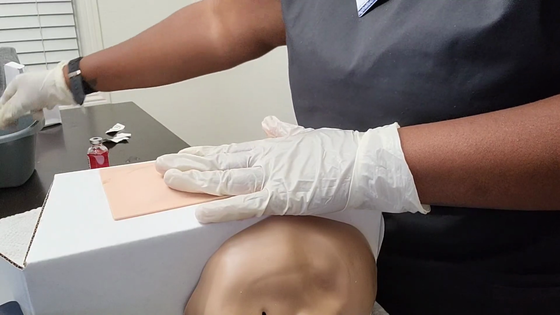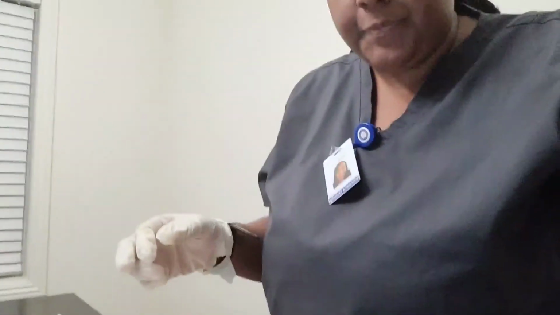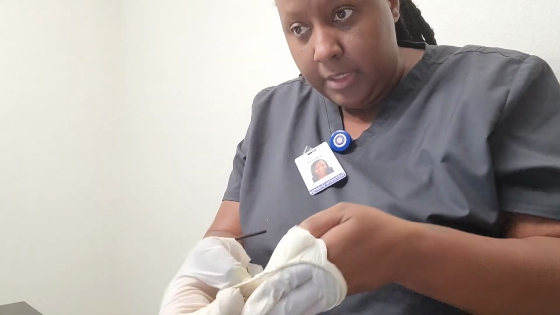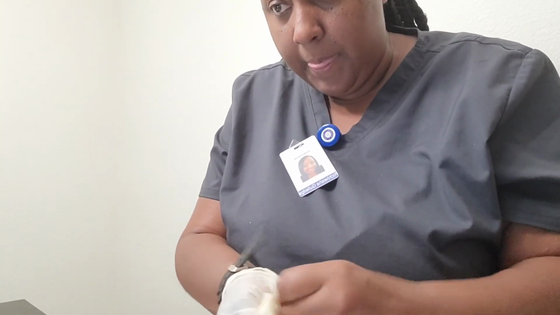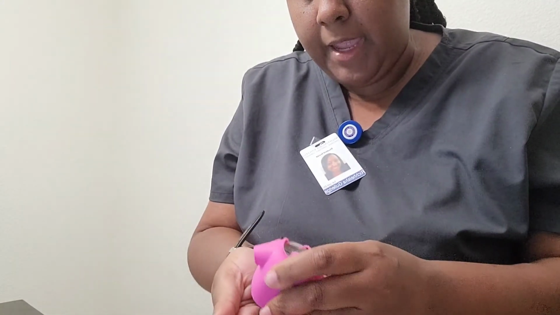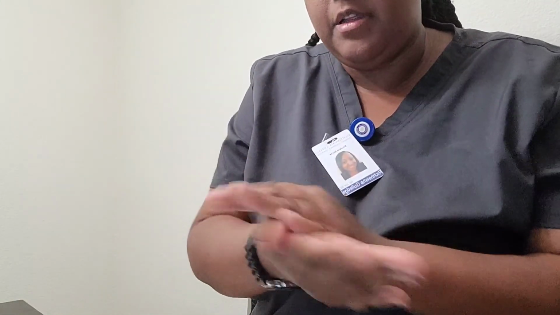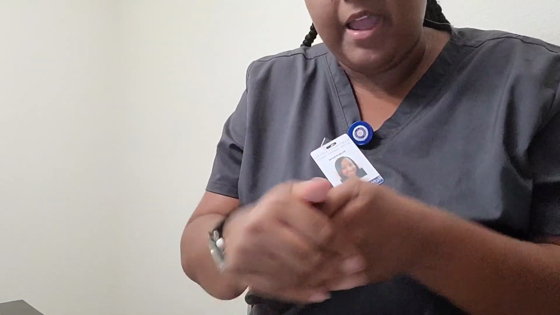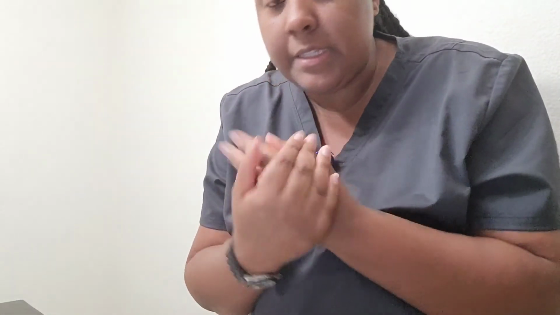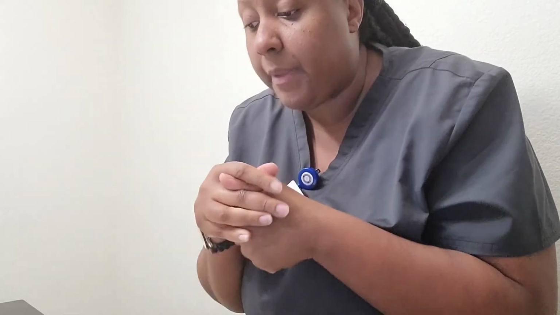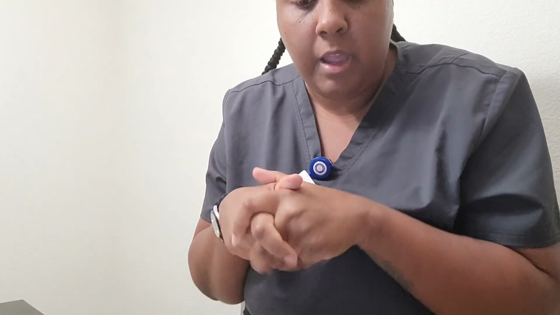And so then I can remove my gloves, and then perform hand hygiene. And then I will document this procedure. I will leave the patient in a comfortable position. And yes, I will document the procedure, and that is it for this video.